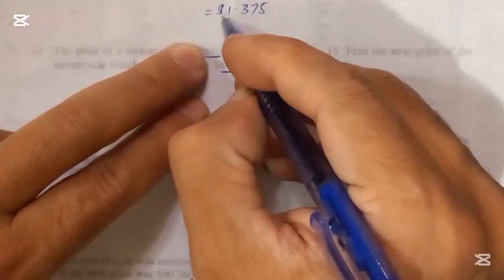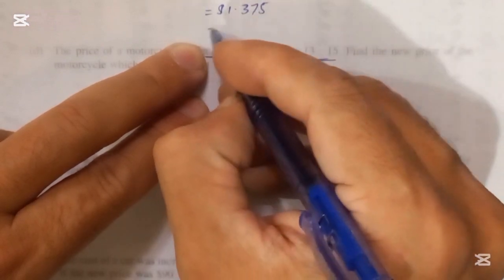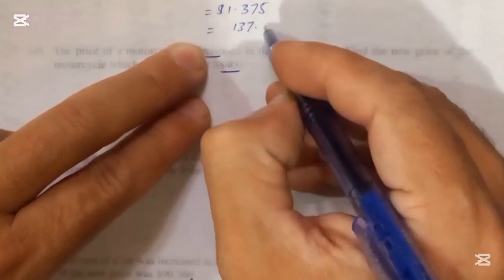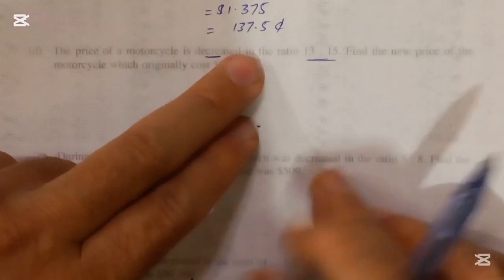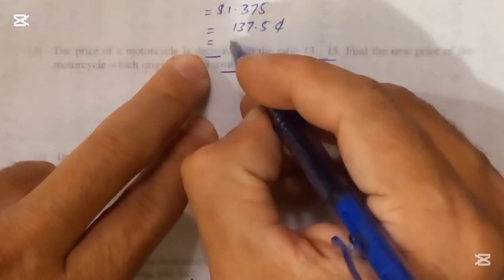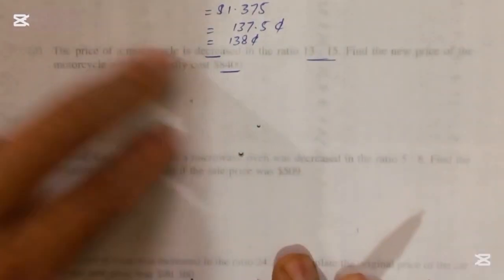So in $1 we are having 100 cents, so when 100 will be multiplied by this one, 137.5 cents will be the new price, but the requirement is to the nearest cent, so nearest cent will be 138 cents.